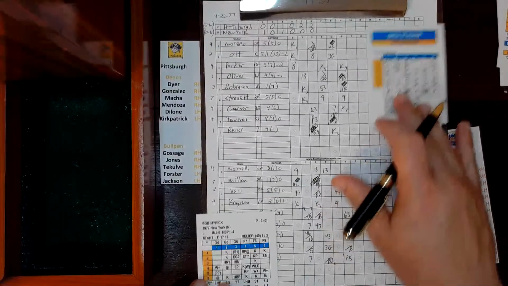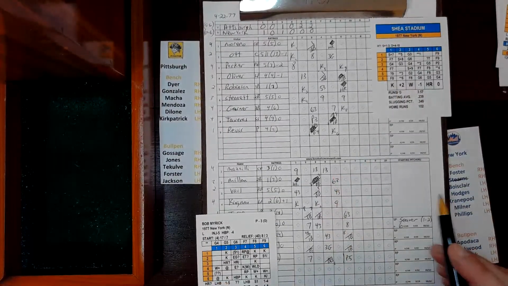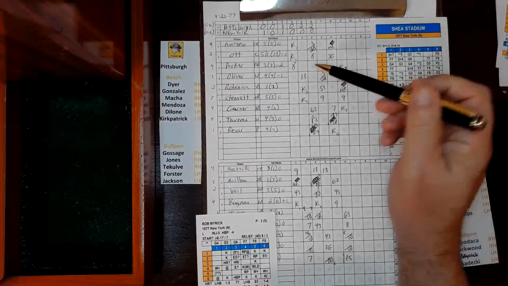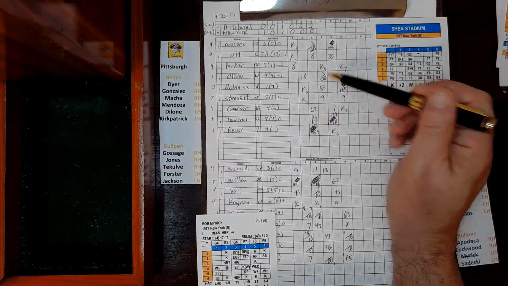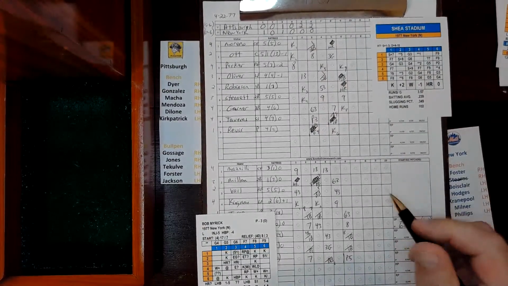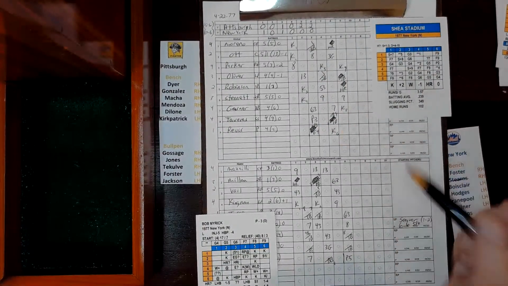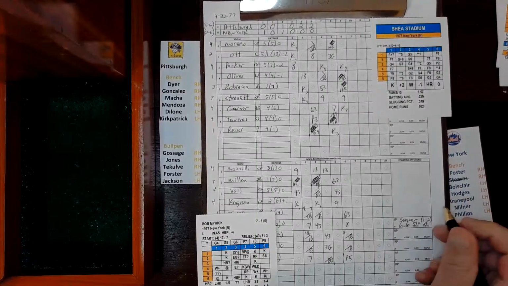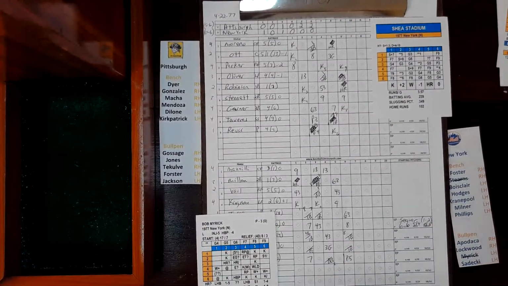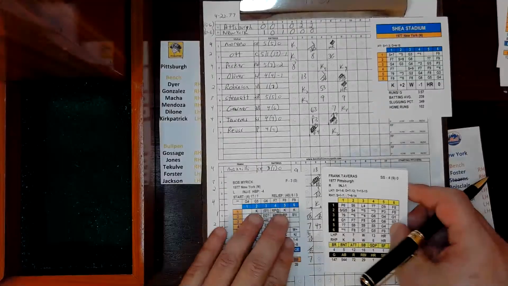So Seaver gives up 5 runs. 4 of them are earned. How many hits? 1, 2, 3, 4, 5, 6 hits. He did not walk anyone, and he struck out 8. But 2 long balls, one by Robinson and one by Moreno, did him in.